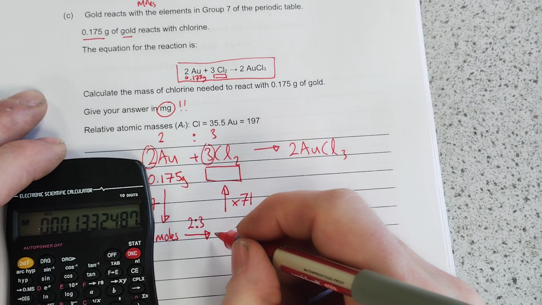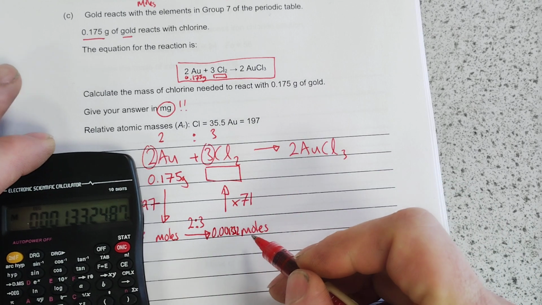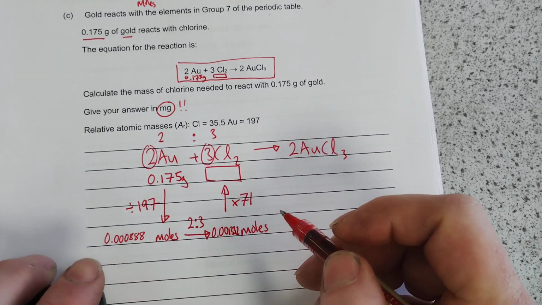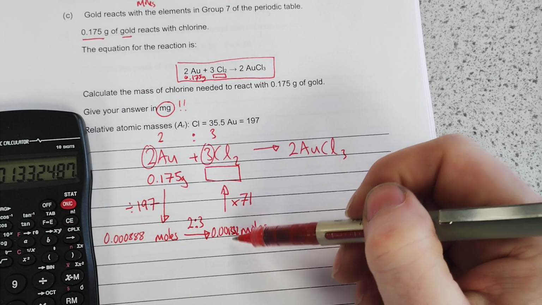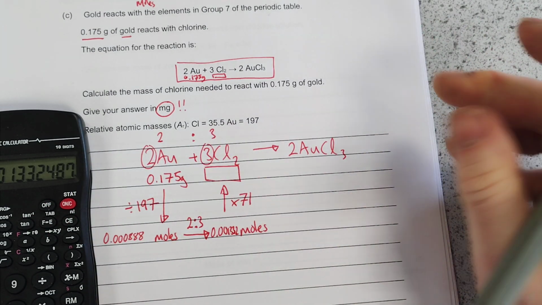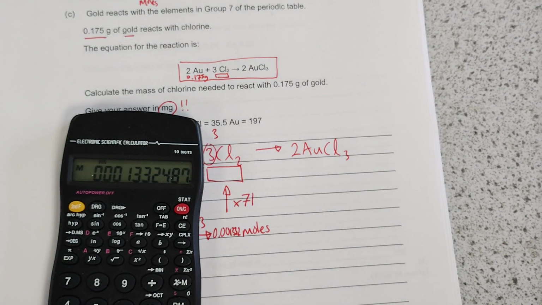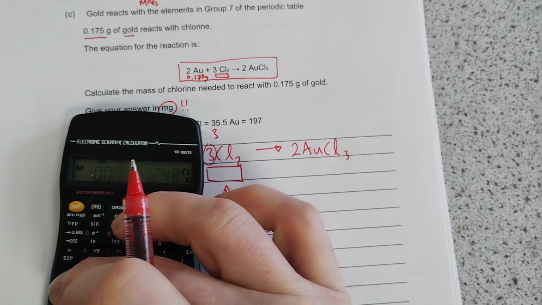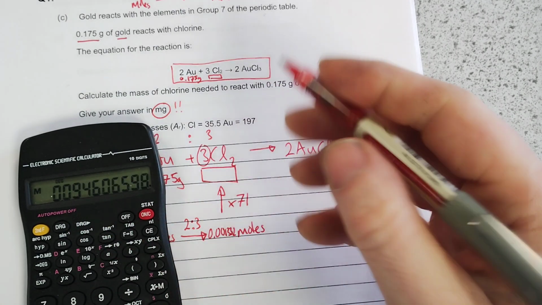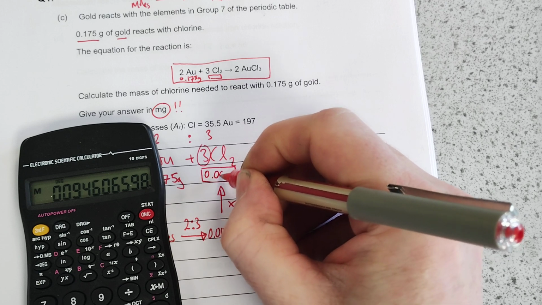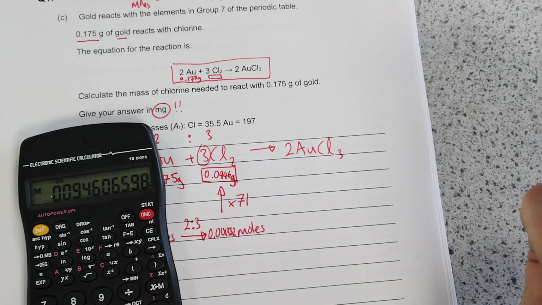0.001332. I'm not rounding. I'm keeping it not particularly rounded at the minute. So I'm not going to round this to like 0.001 or anything like that. I'll get the answer wrong. Now I'm going to times that by 71. Look, I haven't pressed clear on my calculator, so it's just times 71. And I've got 0.0946. And that will give you an answer in grams.